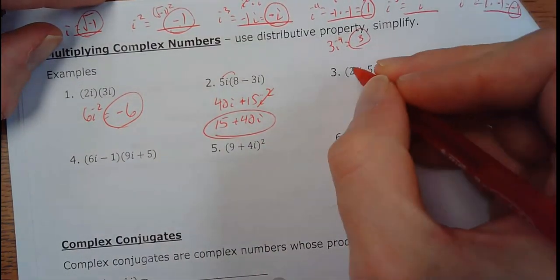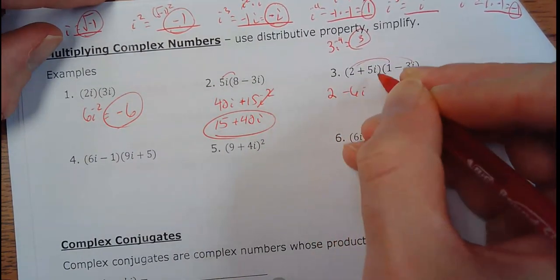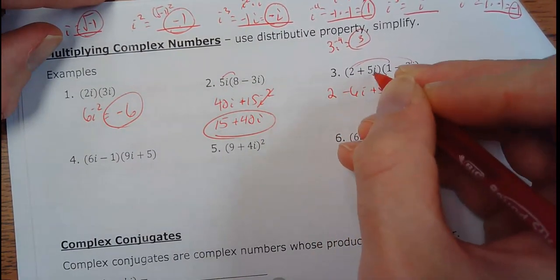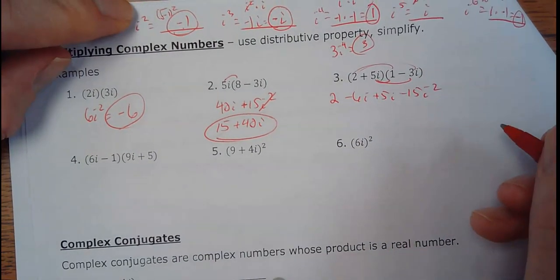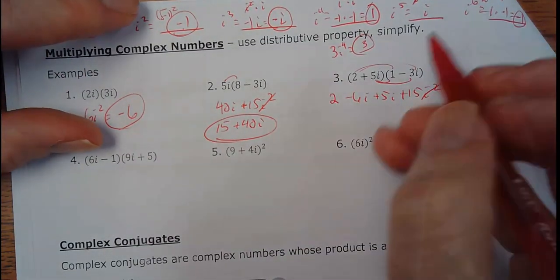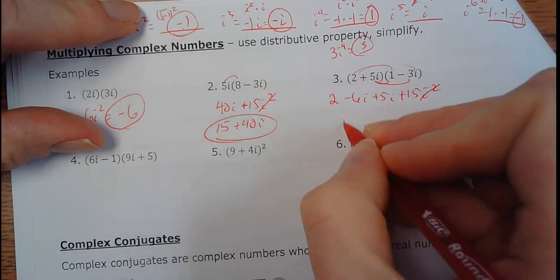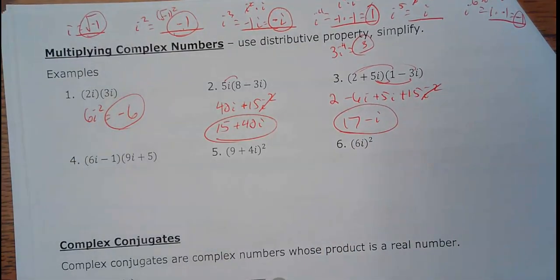If I'm multiplying binomials, make sure you FOIL. So 2 times 1 is 2, minus 6i plus 5i minus 15i squared. Again, anytime you see an I squared, throw it out, change the sign, because I squared is -1. So I got 15 plus 2 is 17 minus i, because you get -6i plus 5i.